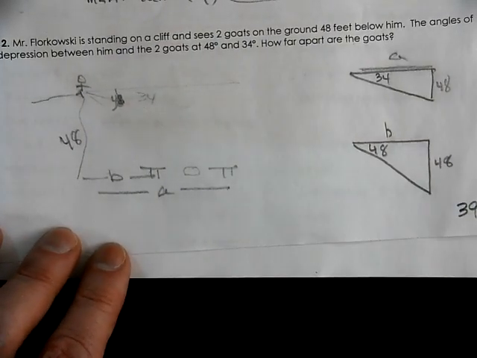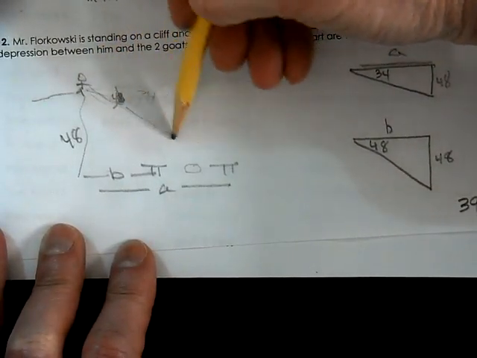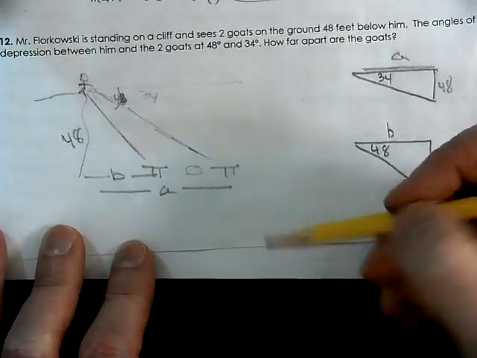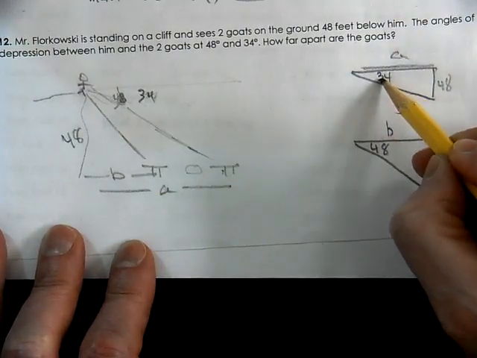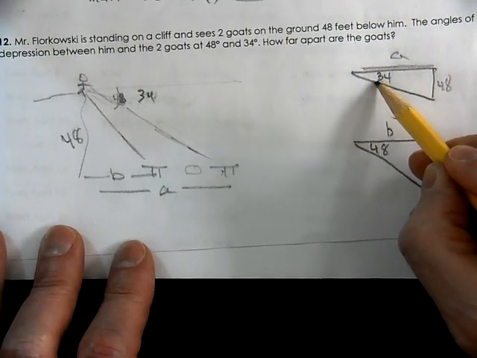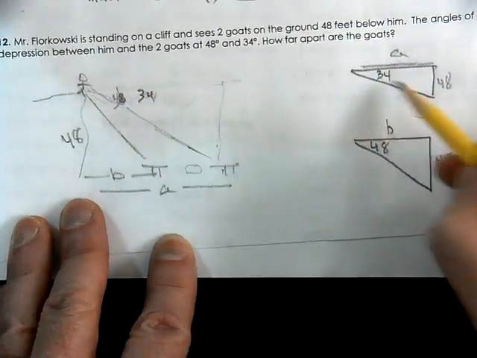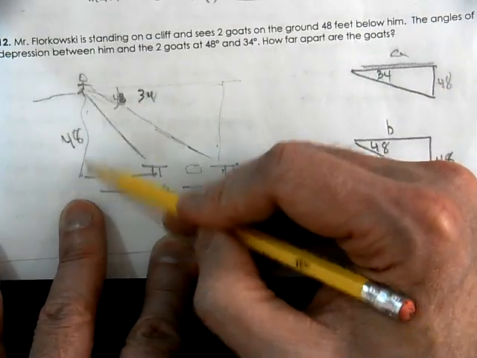Okay, last one. We have this person looking down at goat number 1. We have this person looking down at goat number 2. It's 34 degrees to look down at this goat. So this is what we have, looking down. So we make this triangle. The person is 48 up.